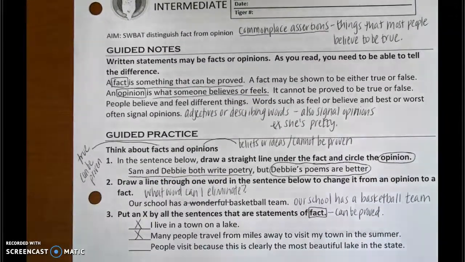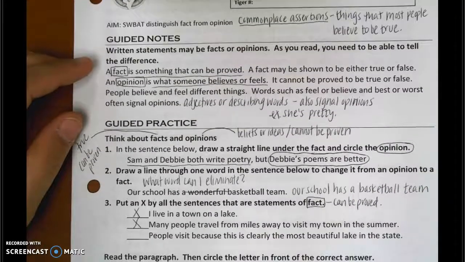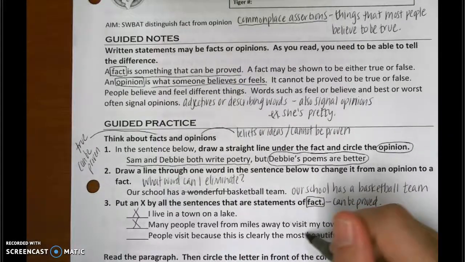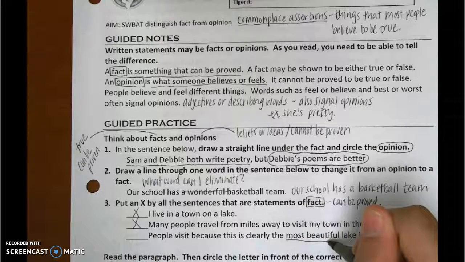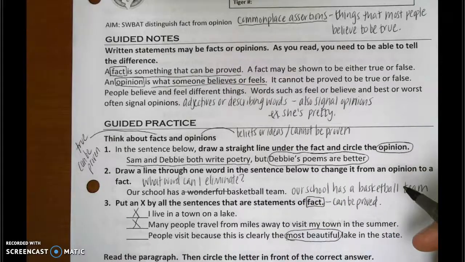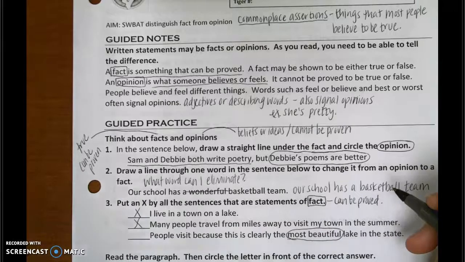People visit because this is clearly the most beautiful lake in the state. Well, I see some adjectives there. Most beautiful lake in the state. Most beautiful right here would make this into an opinion because someone else might not think that this is beautiful. So this would be our opinion. So I'm not going to put anything by that because it says to only put X's by the statements of fact.